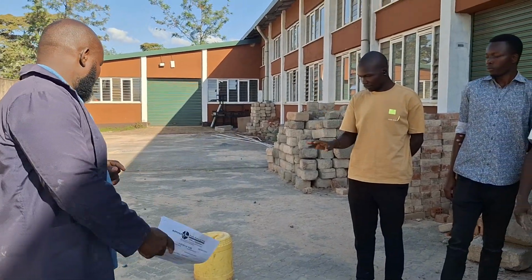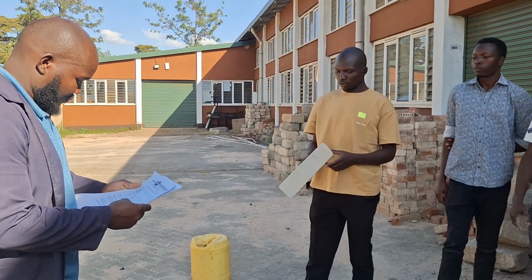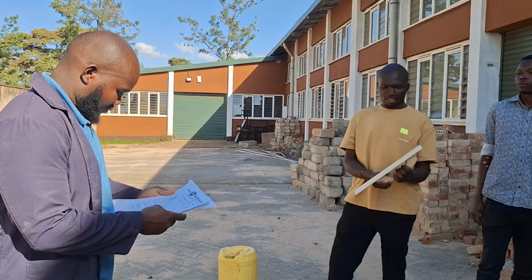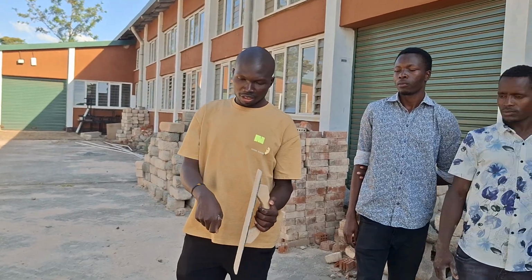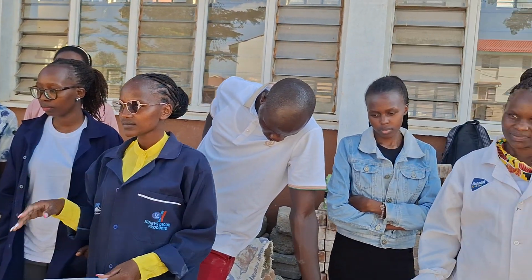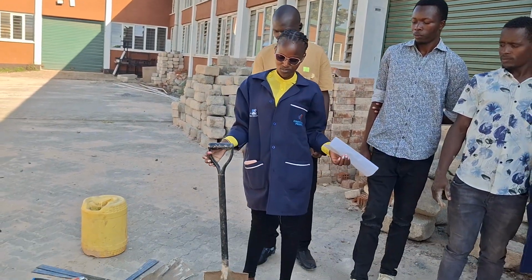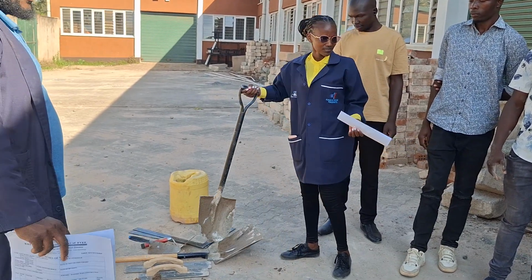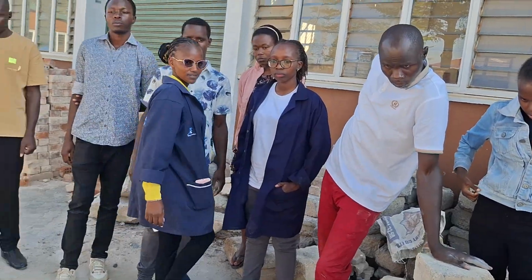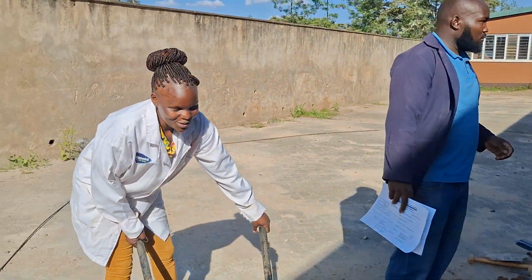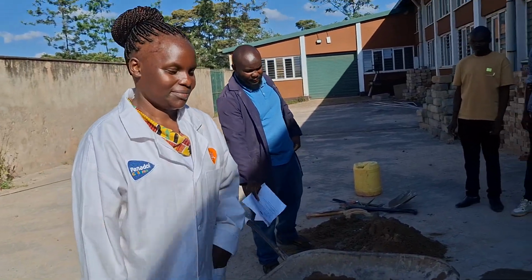We're going to start with you. This is a wood float. A wood float is used in conjunction with a trowel to fill the joints. Yes, good job. This is a spade. It is used to scoop mortar. Another tool: we have a wheelbarrow, used to transport and place the mortar.